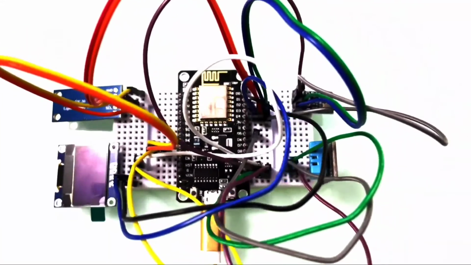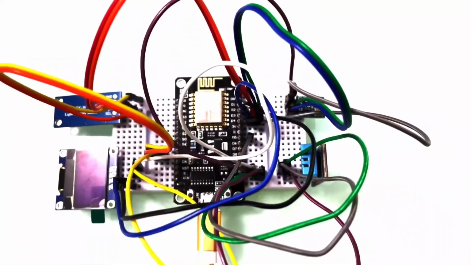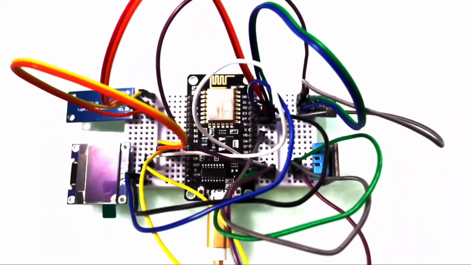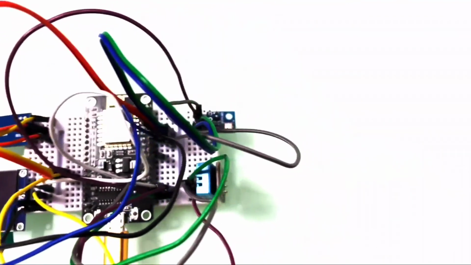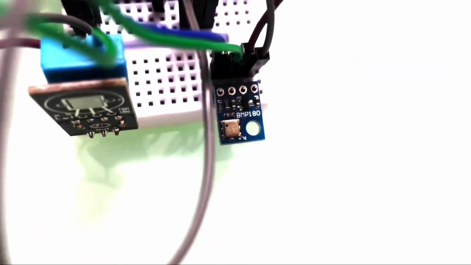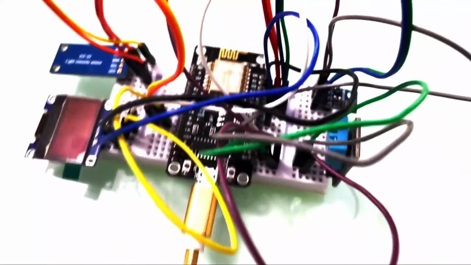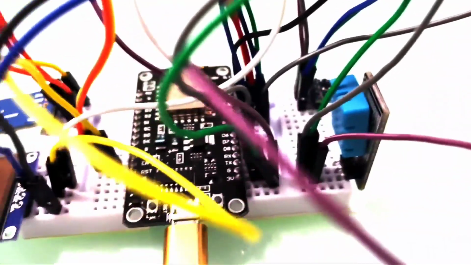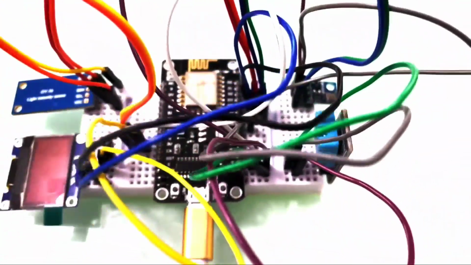Also, the 3-volt supply is given from the NodeMCU to the OLED and also to the rest of the sensors. Here it is the BMP180 temperature sensor, and this one is the DHT11 sensor.